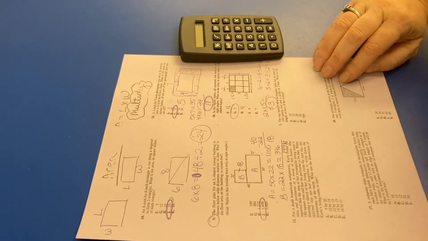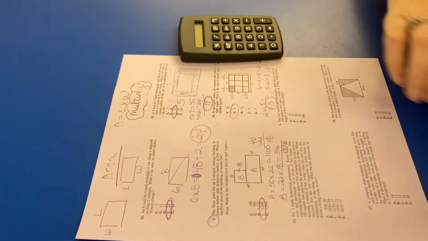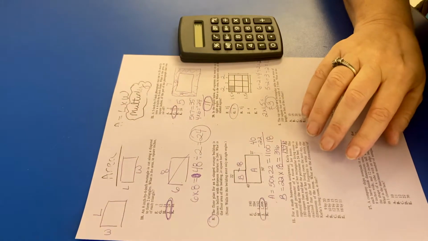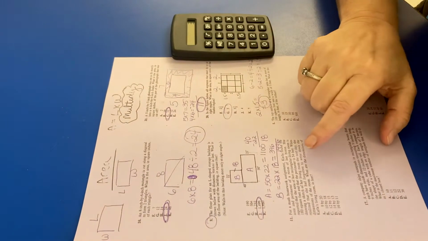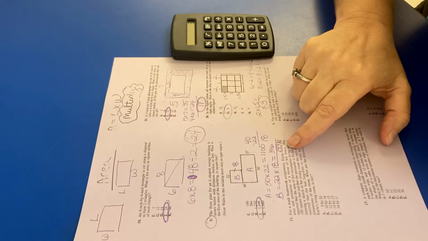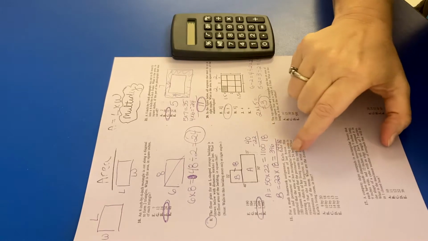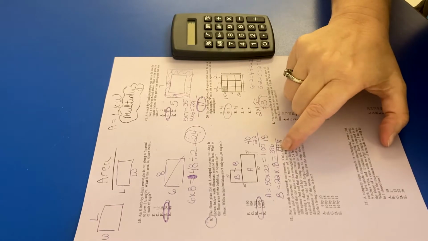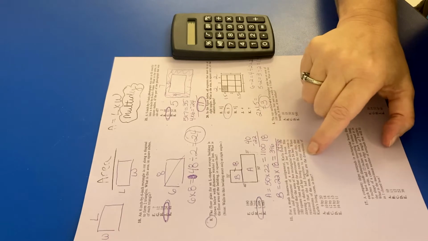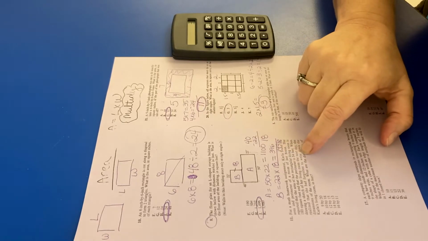Okay, does that make sense? All right, so now we're going down. Let's read the next one. For a math homework assignment, I know a lot of people are intimidated by lots of words, and you don't have to do these, but if you're trying to grab extra points, you can do this one.